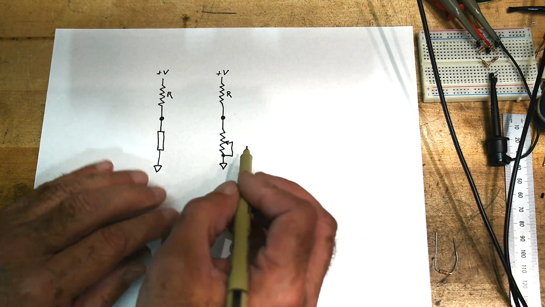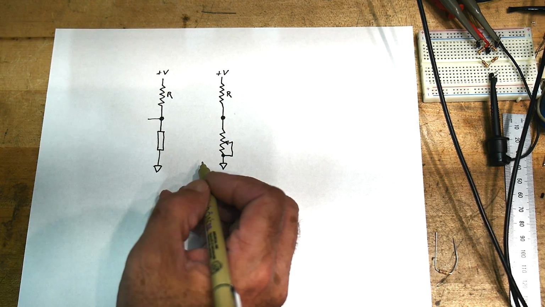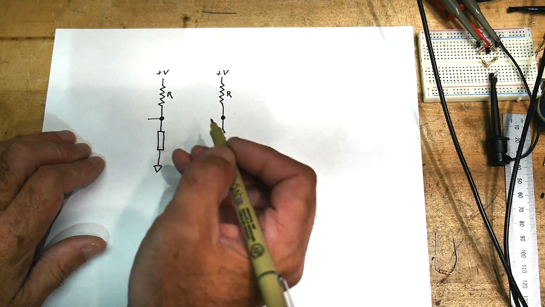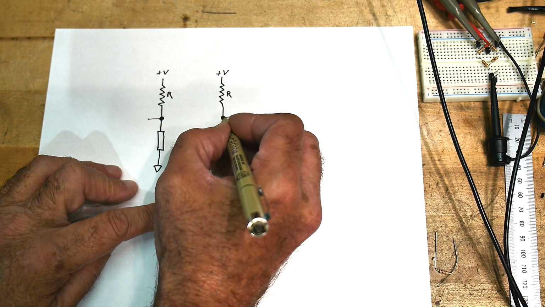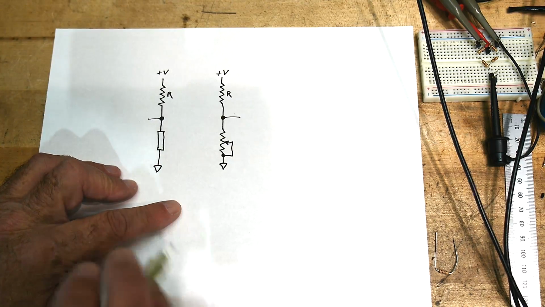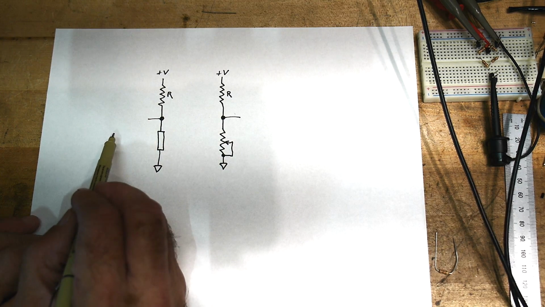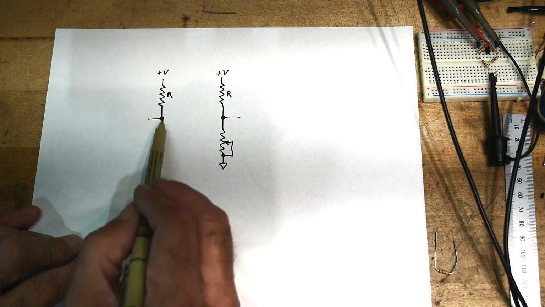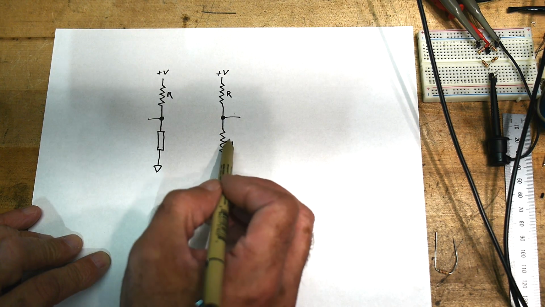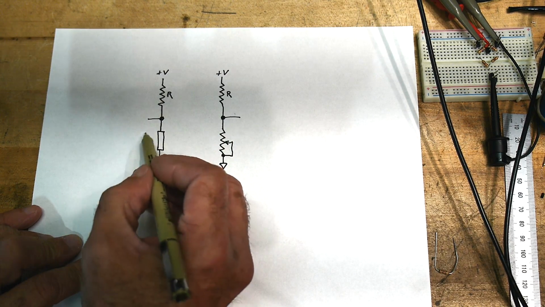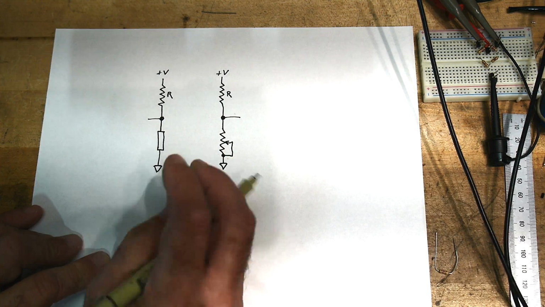So we could have the same R on the top, and then we could have some type of variable resistor on the bottom. And if we measure this voltage, and we get some value, we could then go to this circuit, measure this voltage, and change this resistor on the bottom until we got the same voltage that we got over here. And then we can say, well, these circuits are similar, and so whatever this is, that must be this. And so if you know what this is, then you know what this is.